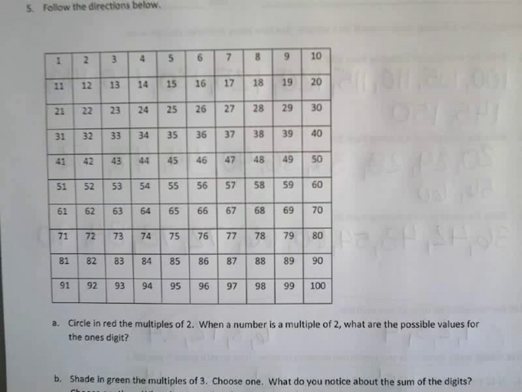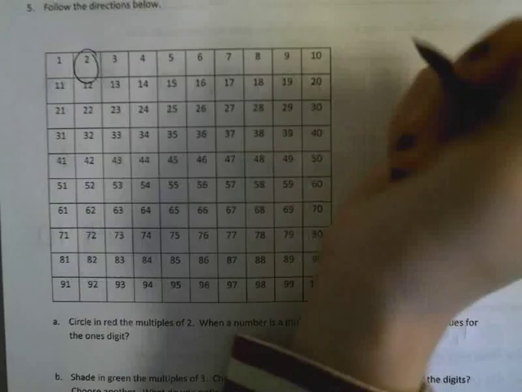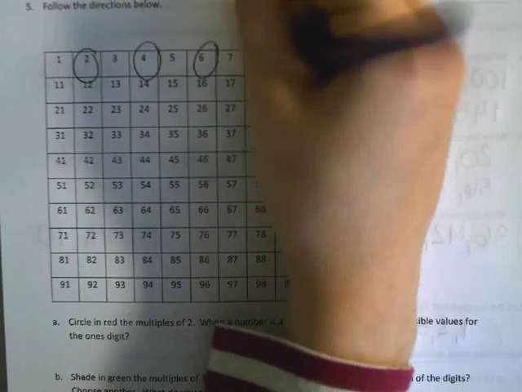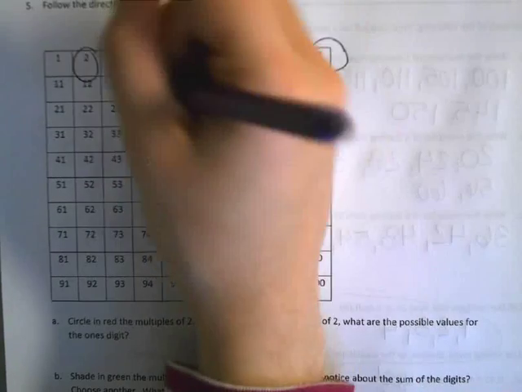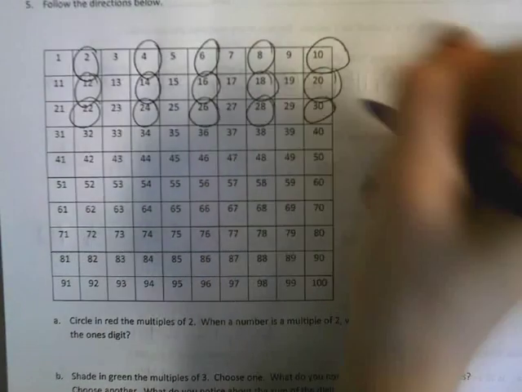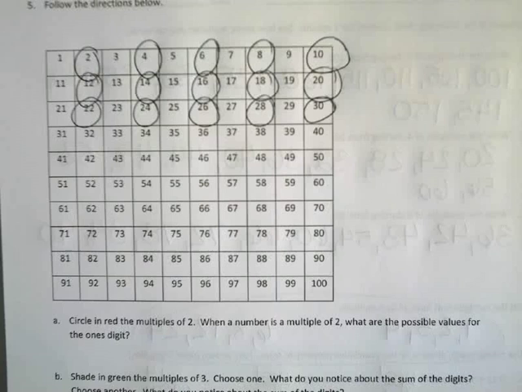It says, follow the directions below. A, circle in red the multiples of 2. Let's just circle them with our pencil, okay? So the multiples of 2. What would be a multiple of 2? 2. Okay. What else? 4, 6, 8, 10, 12, 14, 16, 18, 20, 22, 24, 26, 28, 30. Which columns can I circle without even telling me the numbers? The 2s, the 4s, the 6s, the 8s, and the 10s. All right, go ahead.